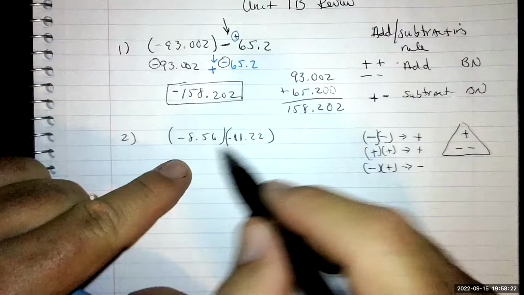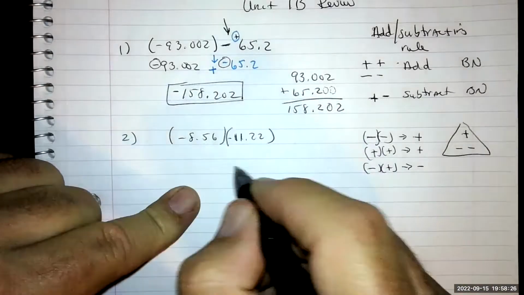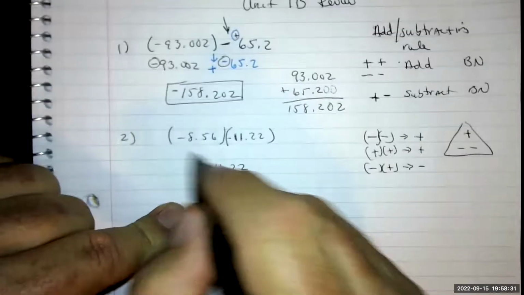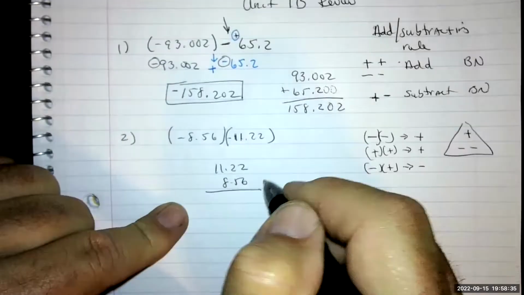All right, so these two mean multiply. I like to put the more digits on top. So this is 11.22. I'm not going to worry about the negative signs right now. This is a 3-digit number, so I'm going to put it down here. We don't have to line up the decimal.